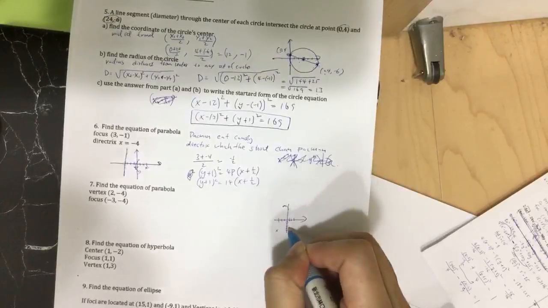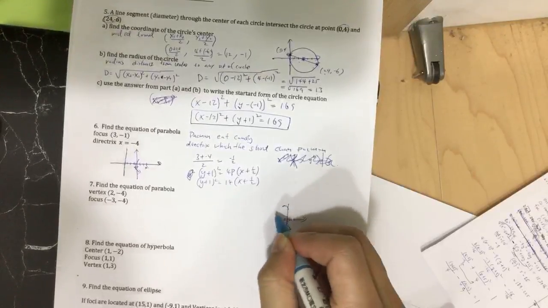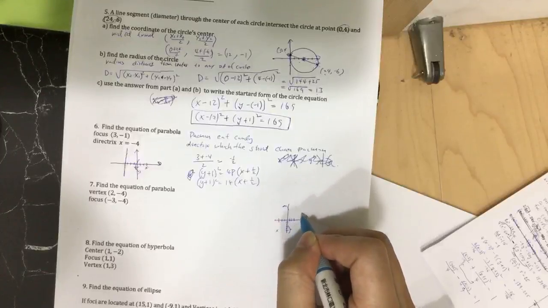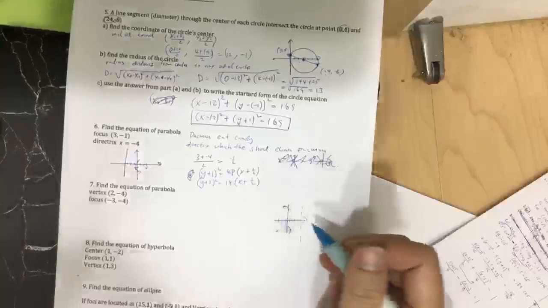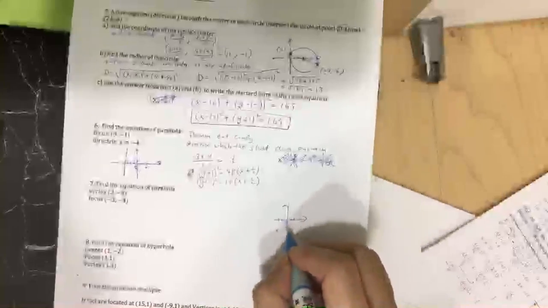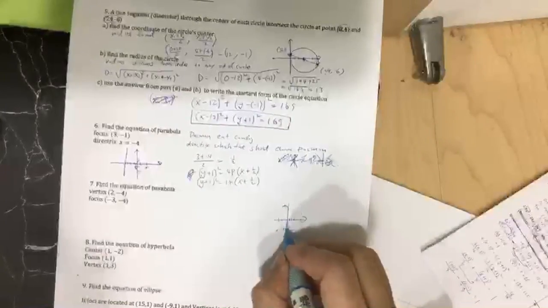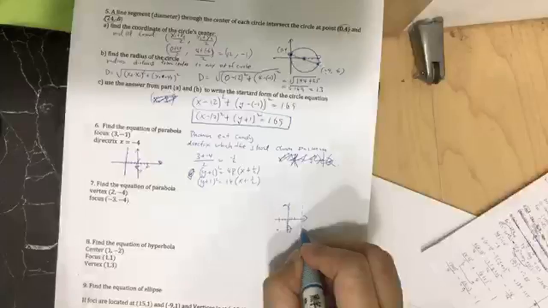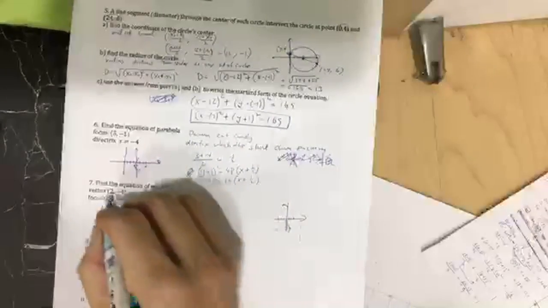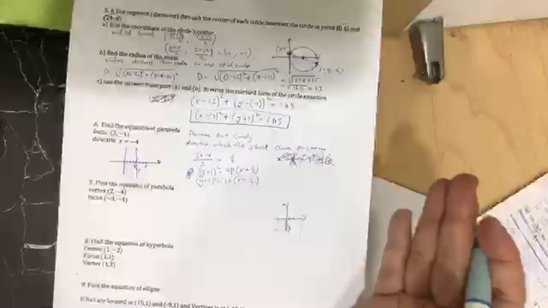So the focus is here, and the directrix is probably 5 units to the back, so roughly x equal to 7. But we really need to know the distance from here to the focus, or from here to the directrix. The distance is 5 units, because 2 to -3 is exactly 5 units.